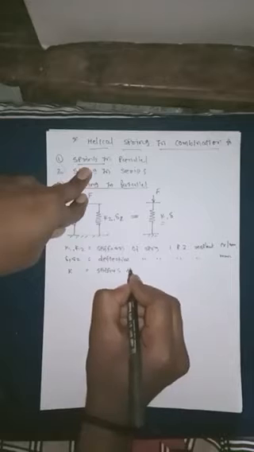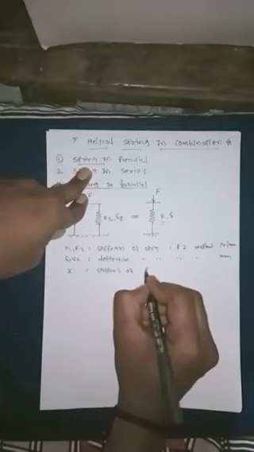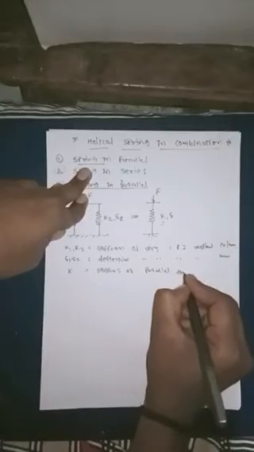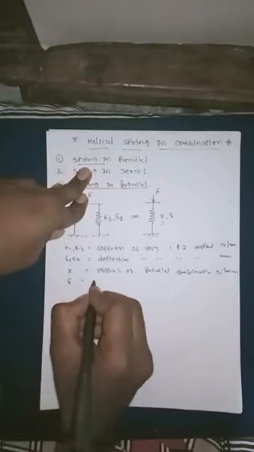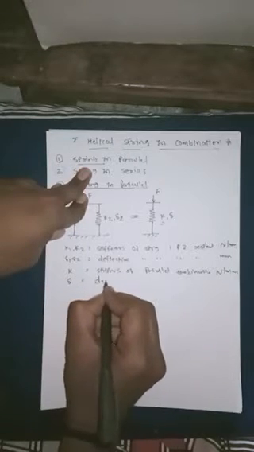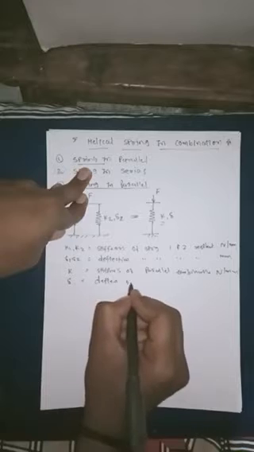K is the stiffness of the parallel combination, in Newton per mm, and delta is the deflection of the parallel combination in terms of mm.